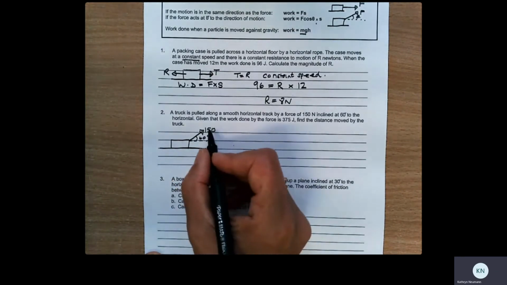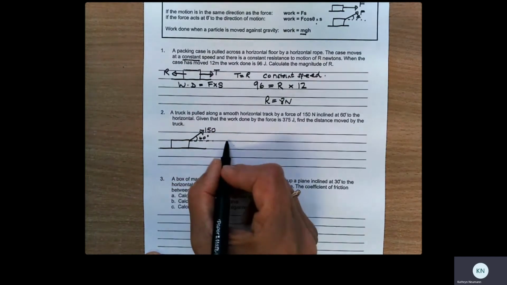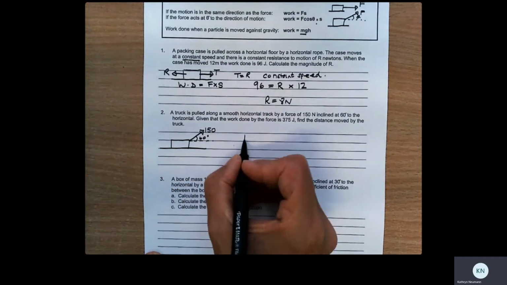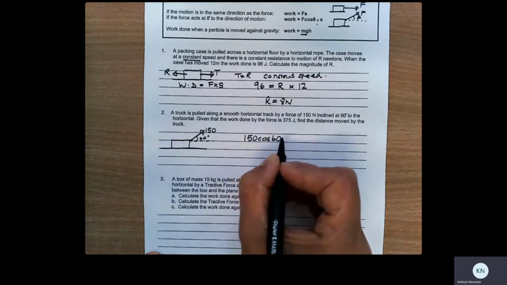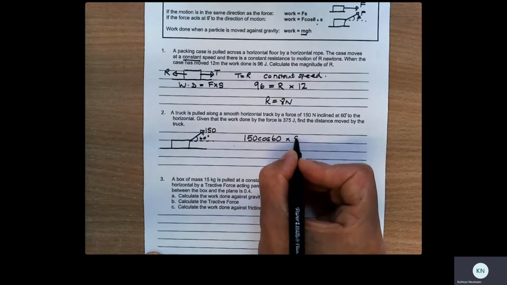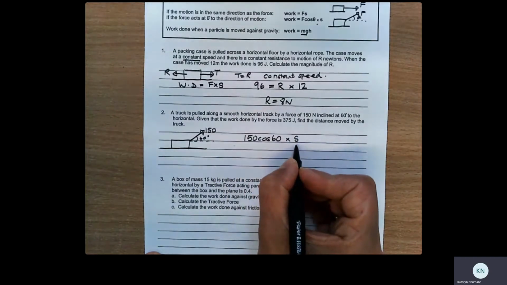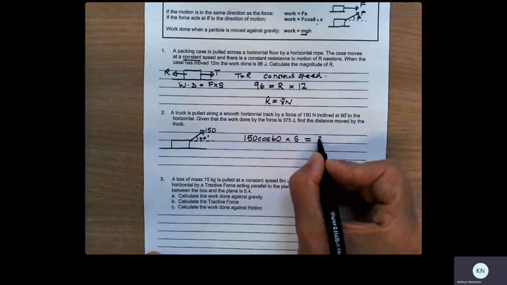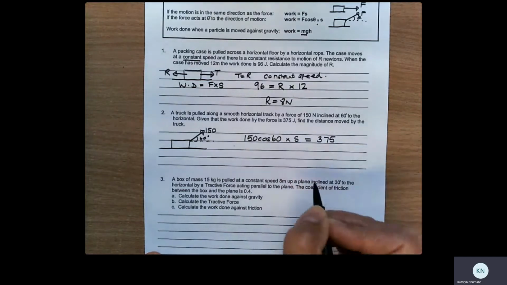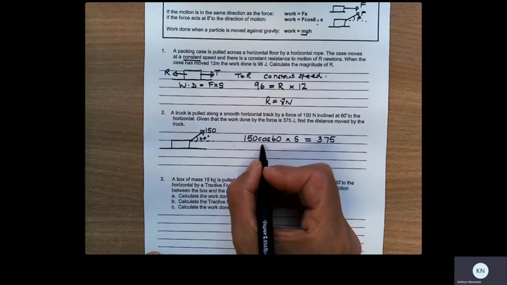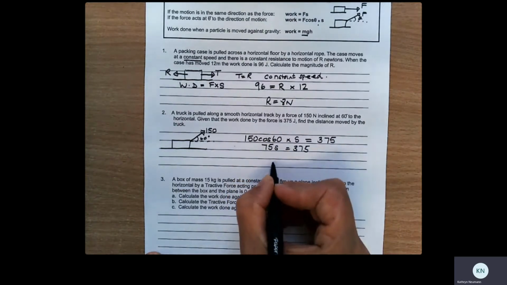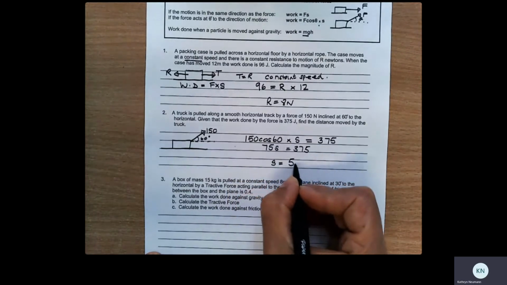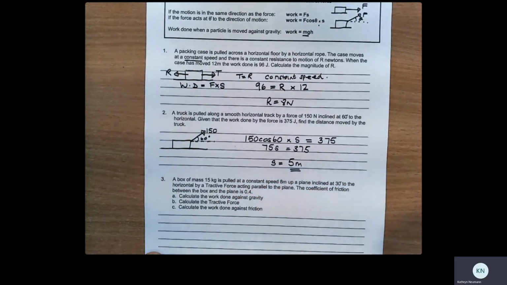What we need to think is what's the force in the direction of motion. So we need to say 150 cos 60, that's the resolved force, multiplied by the distance s, and be careful when you write your s that it doesn't look like a 5, and that is equal to 375. Cos 60 is a half, so we've got 75s equals 375, so s, in this case somewhat ironically, is equal to 5 meters. So the truck has been moved a distance of 5 meters.